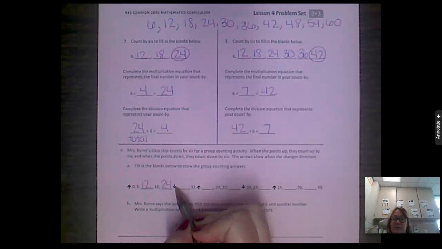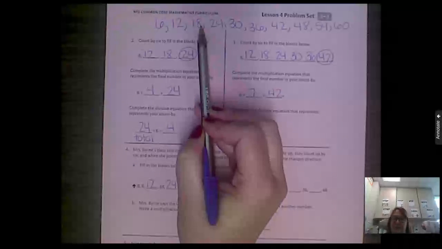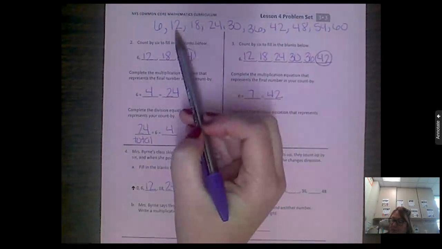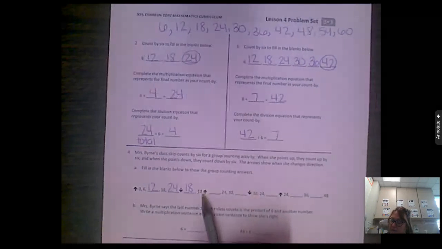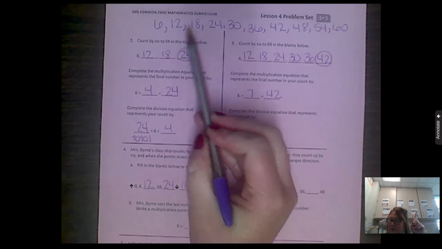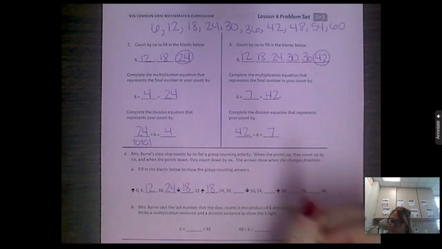And then after 24, we're going down. So if we're at 24, now we're going down. So then would be 18. And still going down would be 12. But then we're going up. So after 12 and going back up would be 18.